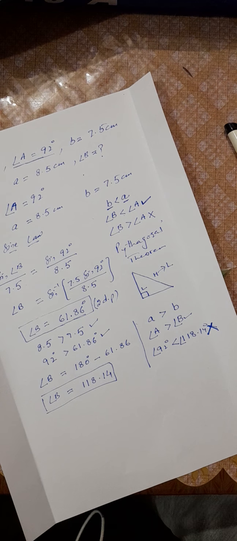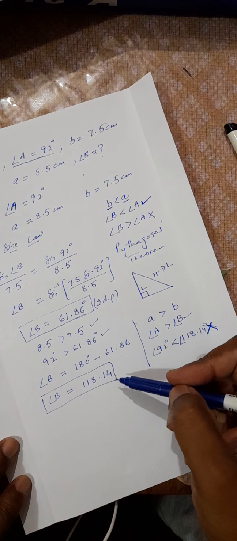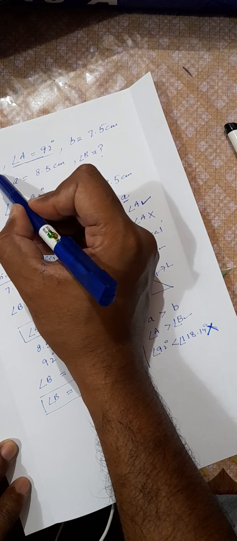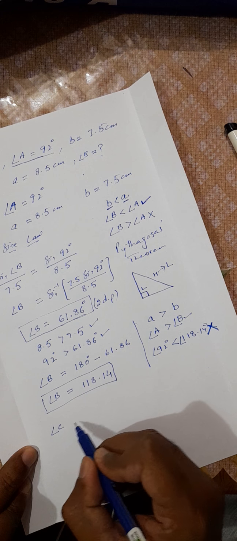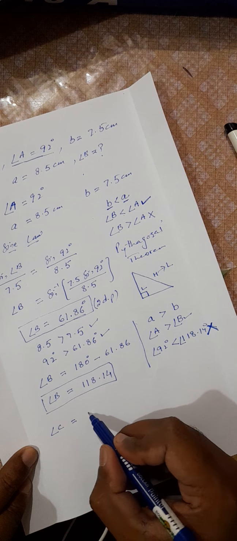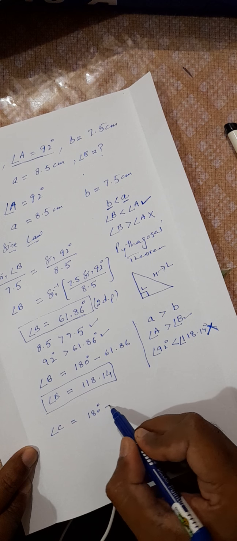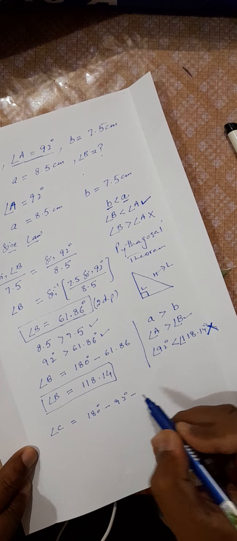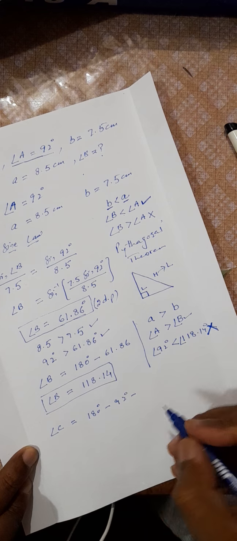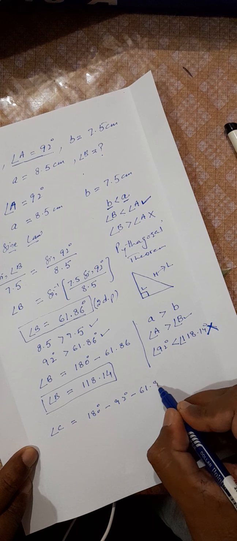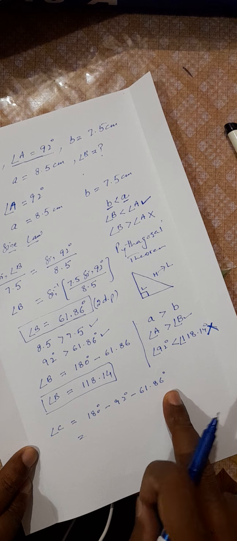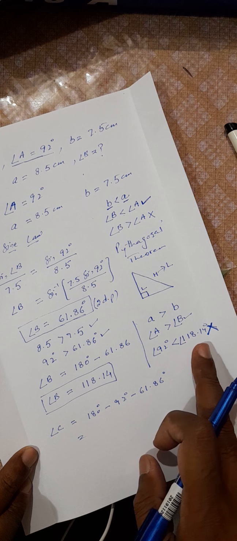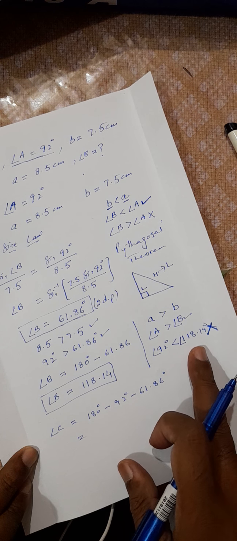After getting these two values of B, we should also get the value for angle C. Angle C will be equal to 180 degrees minus 92 degrees and minus 61.86, because 61.86 is possible and this 118.14 is not possible. Why is it not possible?